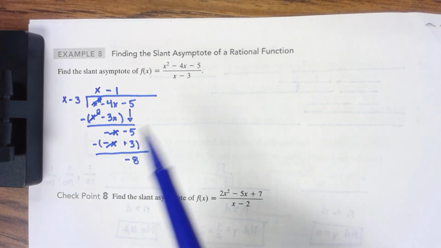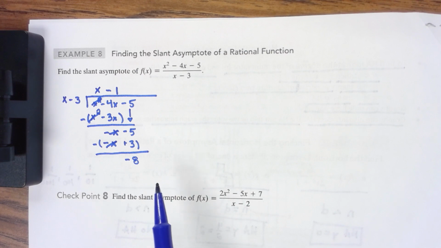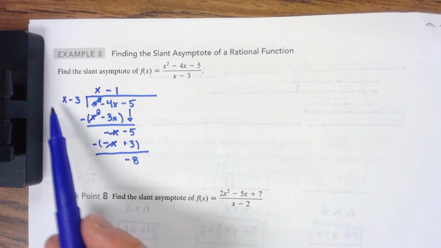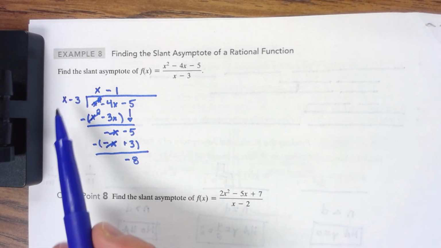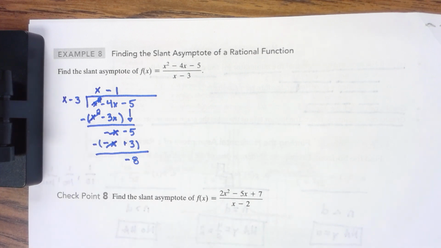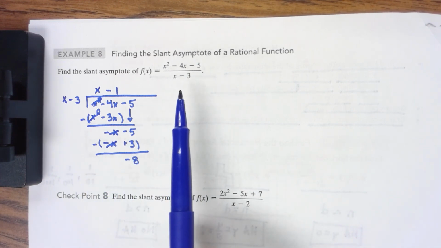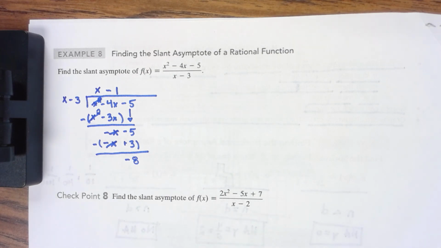Well, think about when we did our long division, when the remainder is 0, what does that tell us about this term here? That it was a what? Anybody remember? It was a factor, right? And if it's a factor, that means it's going to be some other feature. Okay, more likely, it'll probably end up being a hole or some other kind of feature for this graph. So we should expect to get a remainder when finding these slant asymptotes.